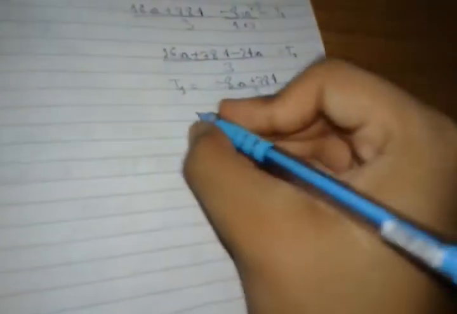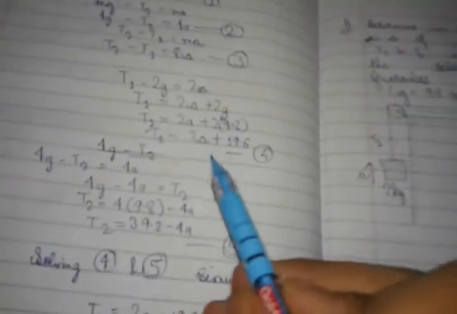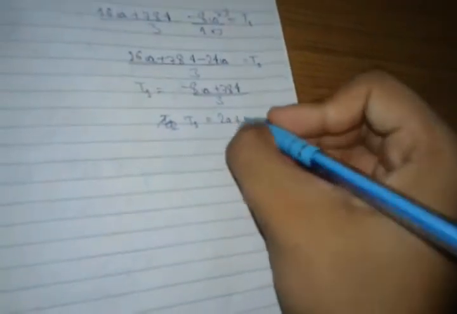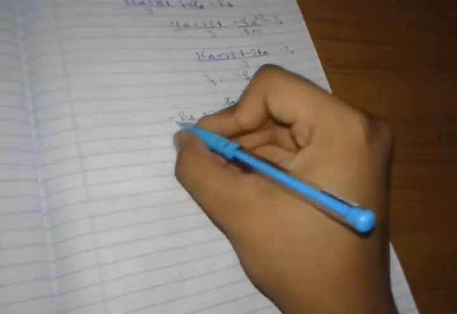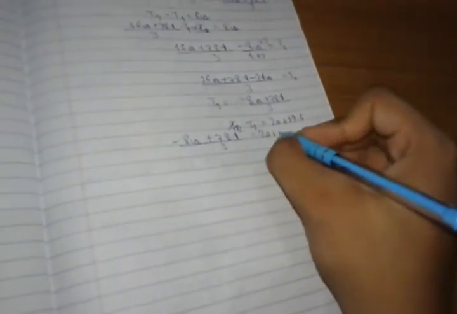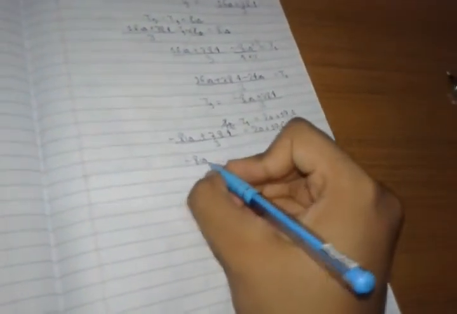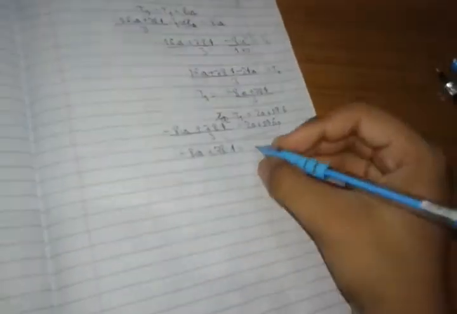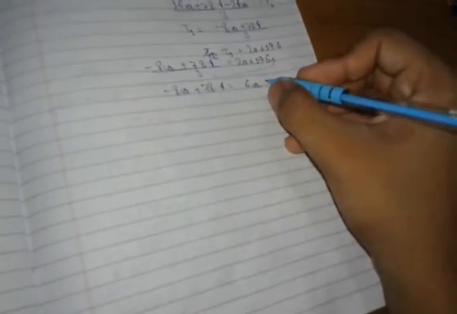And T1, earlier we found the T1 value as 2a plus 19.6. So T1 is common here, so we can write minus 8a plus 78.4 by 3 equal to 2a plus 19.6. So this 3 will come here. This will become minus 8a plus 78.4 equal to 6a plus 58.8, since 19.6 into 3 is 58.8.